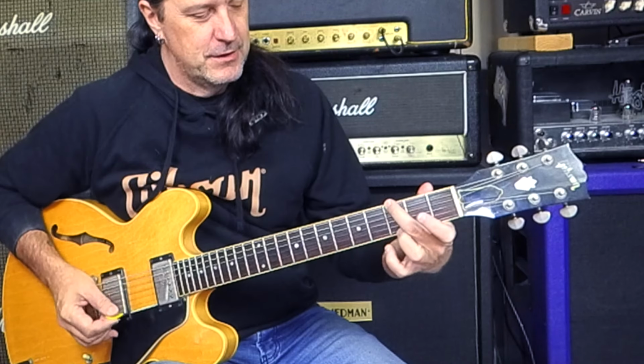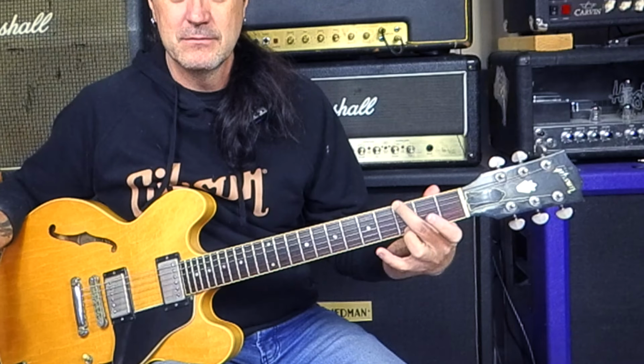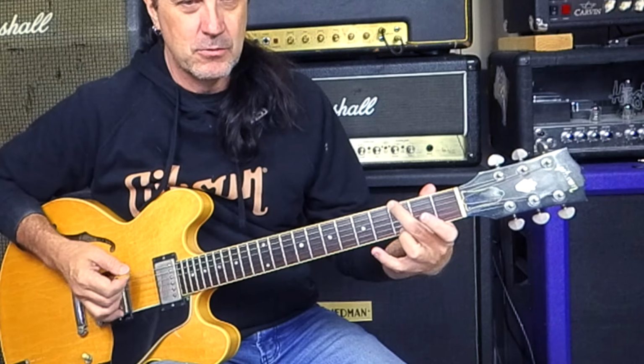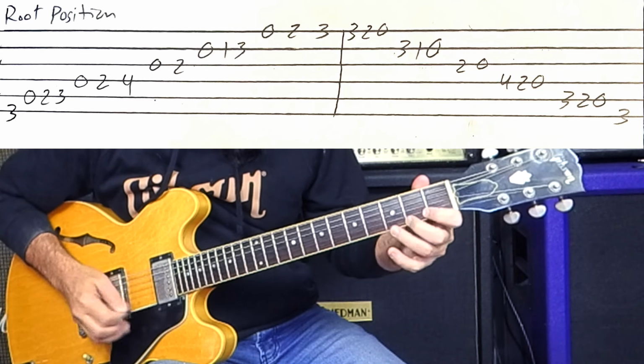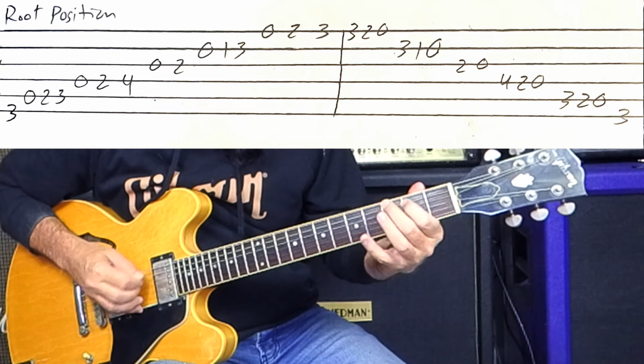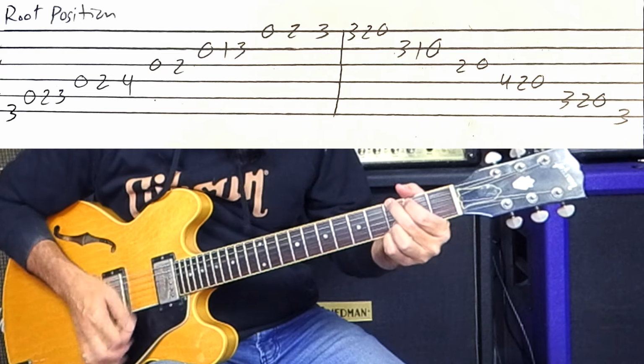Now this scale works really cool if you're doing country and bluegrass stuff, because you can do a lot of pull-offs and a lot of cool stuff with your open strings. So this is a G, this is a G, and we've got our middle G string right there. So we're going straight up. All right, cool. Now there's position number 1.